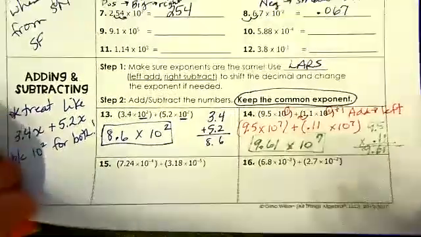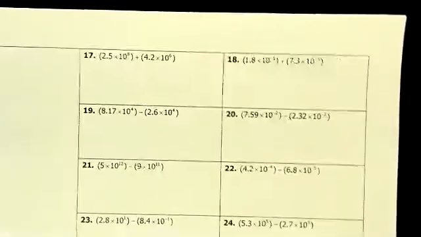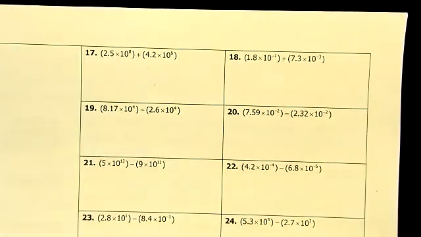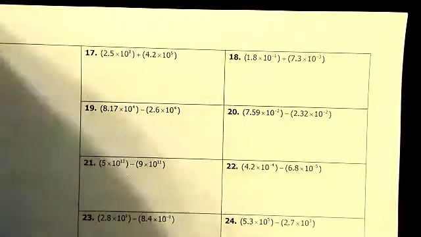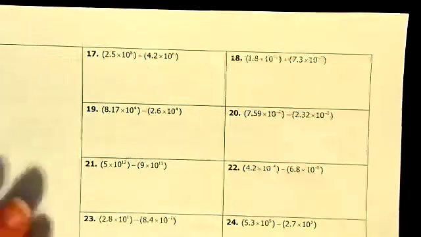Okay, next page. Here we go. We're going to jump around. You know, Miss Wilson likes to jump around on the problems. Let's move. We're going to do number 19 together.